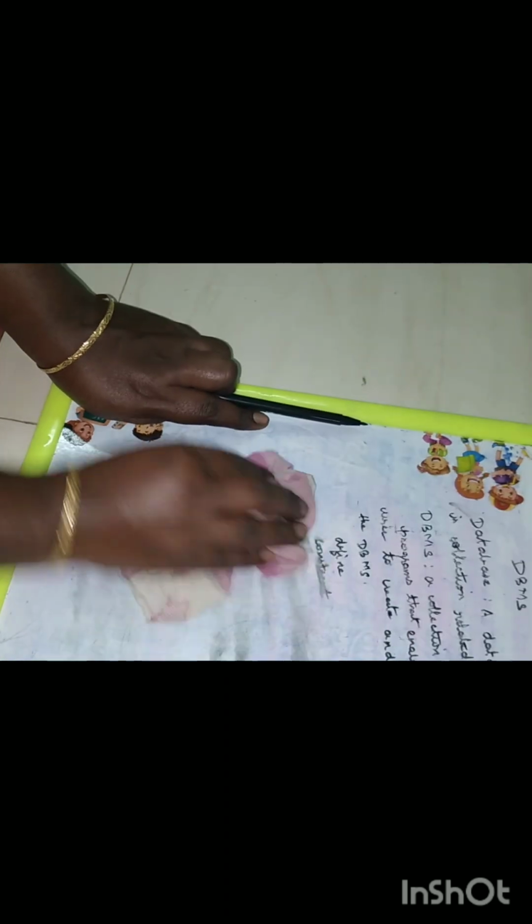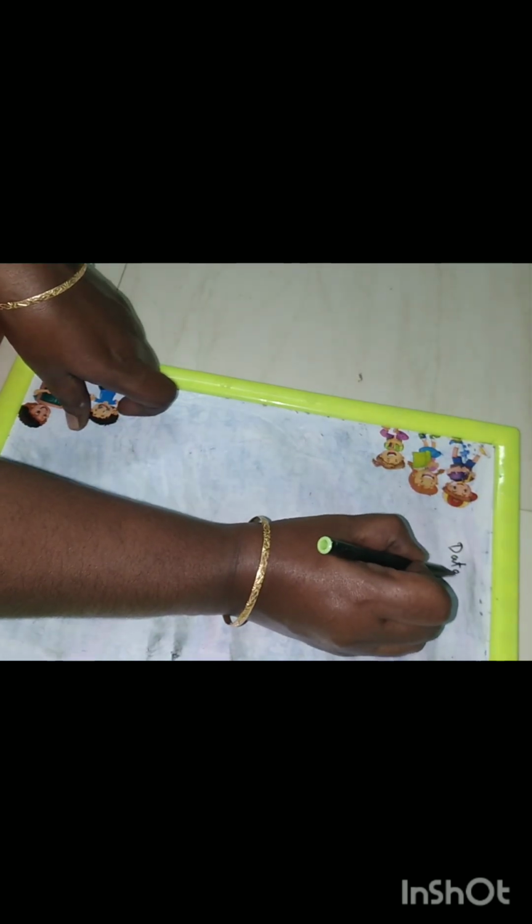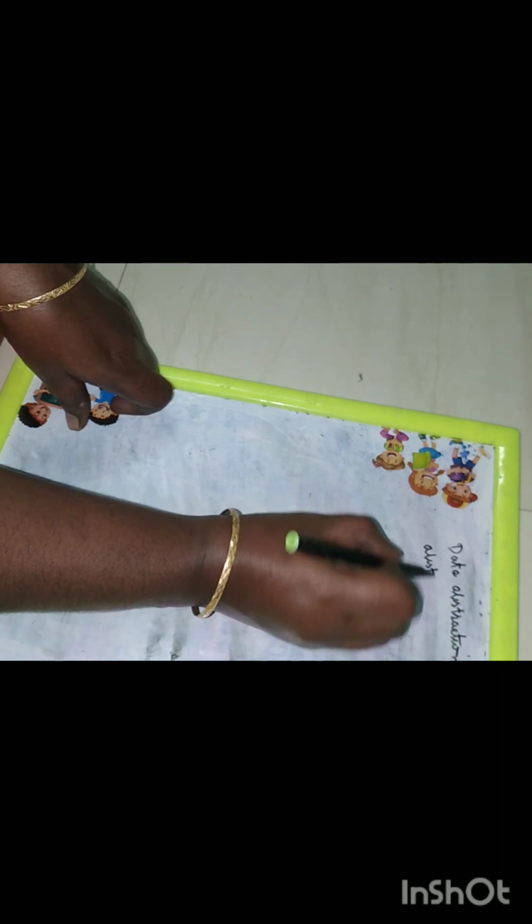Next is data abstraction. Abstraction means hiding the complexity.